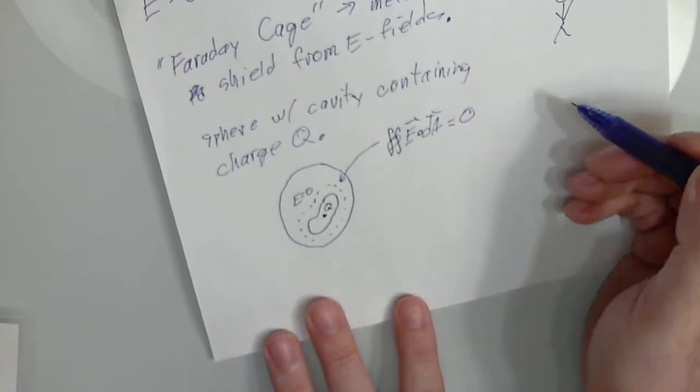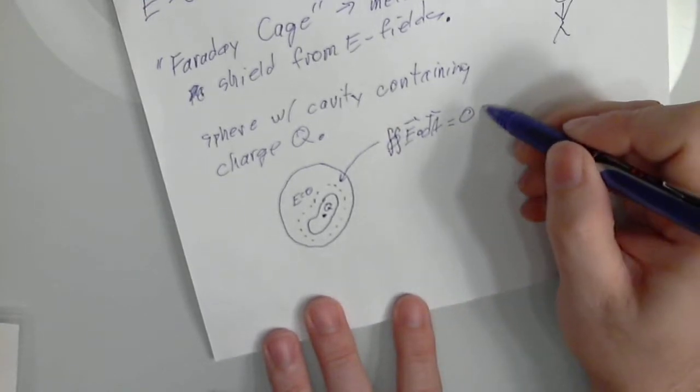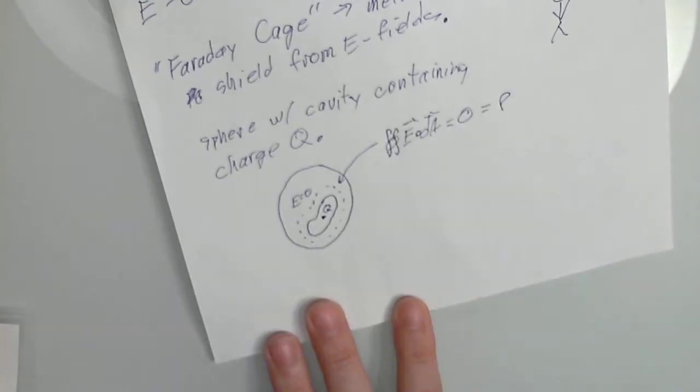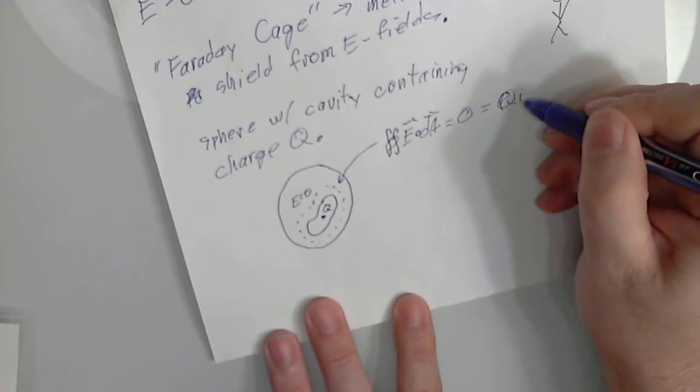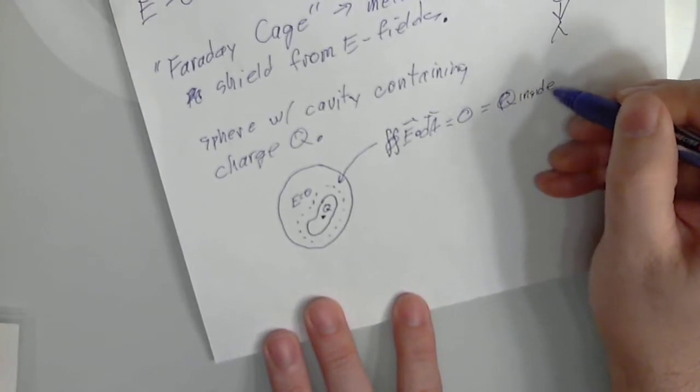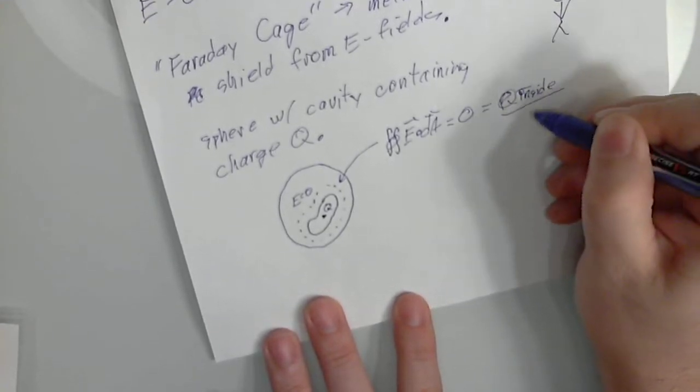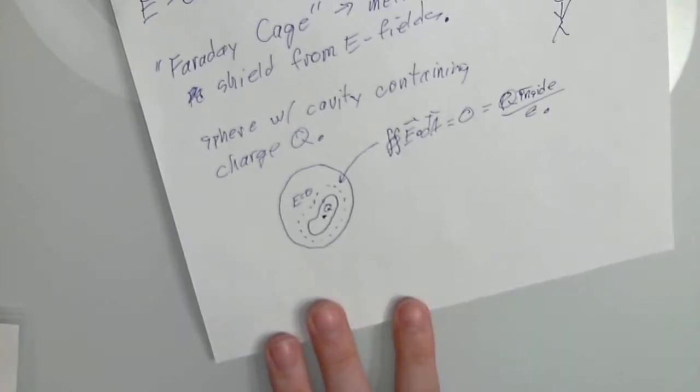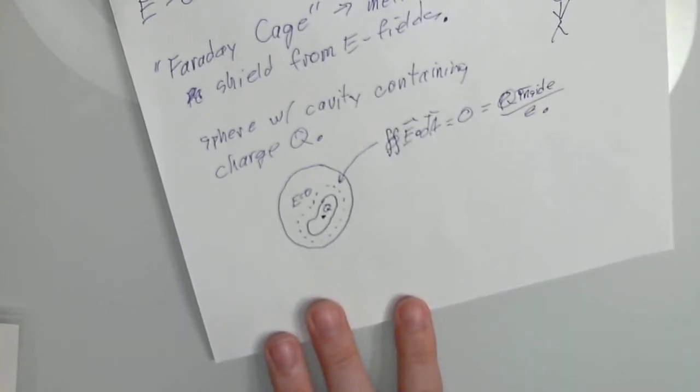And since the electric flux is equal to the charge Q inside over epsilon naught, that means that the total charge inside my dashed Gaussian surface must be 0.